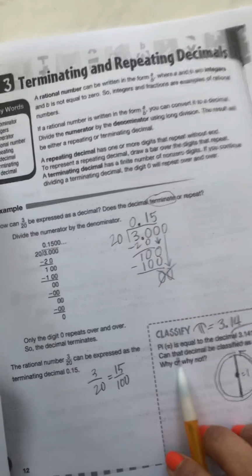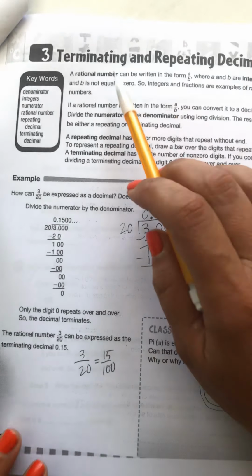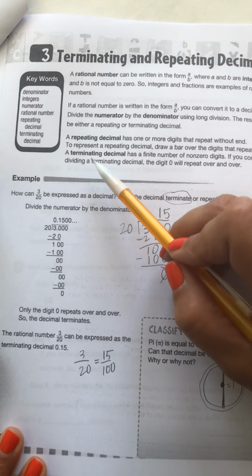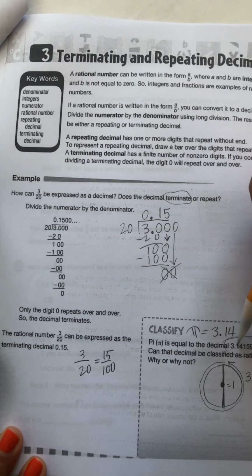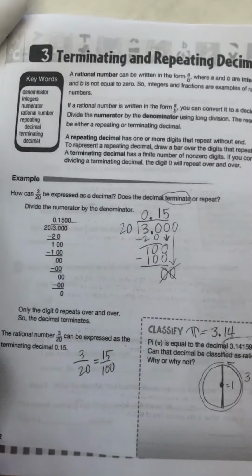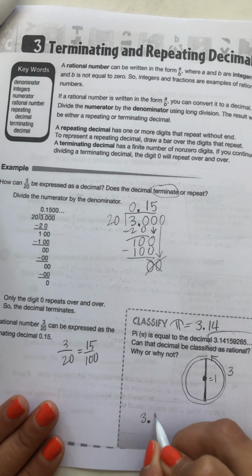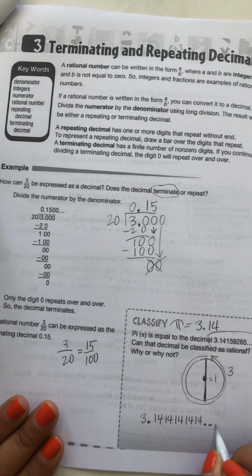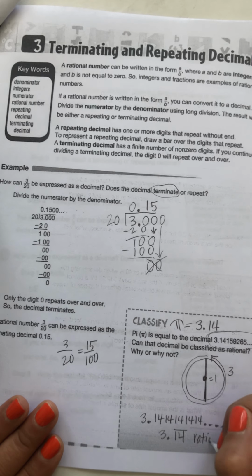So this is pi. Can that decimal be classified as rational? Why or why not? It is not rational because a rational number has to repeat or it has to terminate, right? And this does not terminate, it keeps going, and it does not repeat. These digits are kind of just random. There's no pattern to those. Like if you had a number 3.1414141414 and it just kept going, you would write this number as 3.14 with a line over the 1 and the 4 because it repeats. And this would be considered rational, okay?